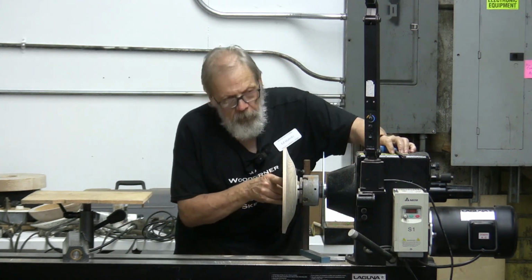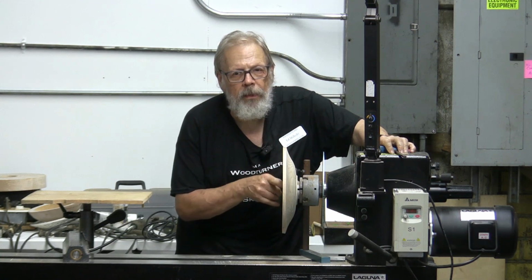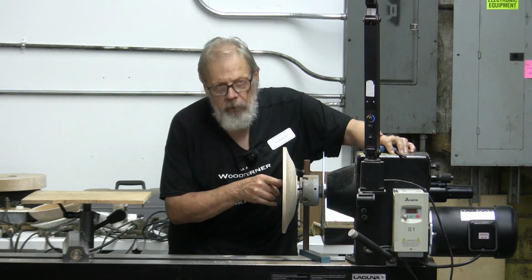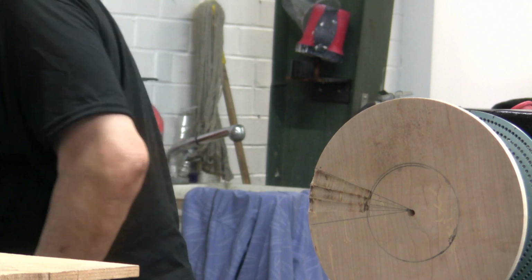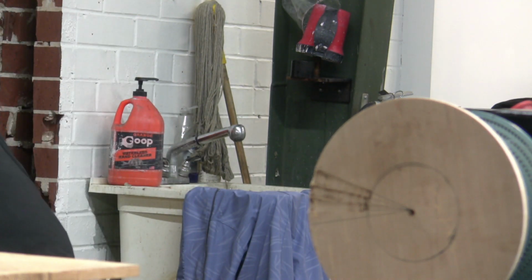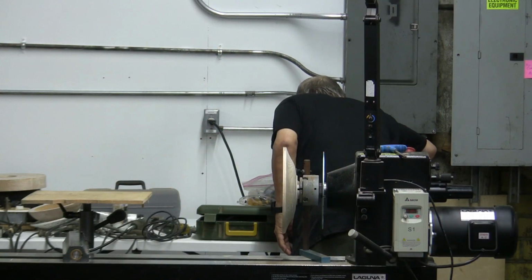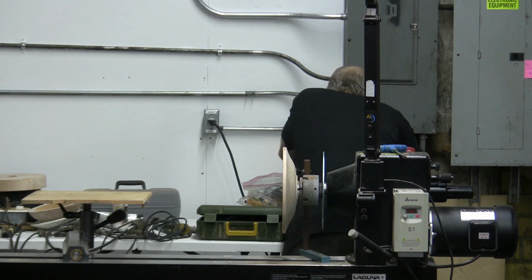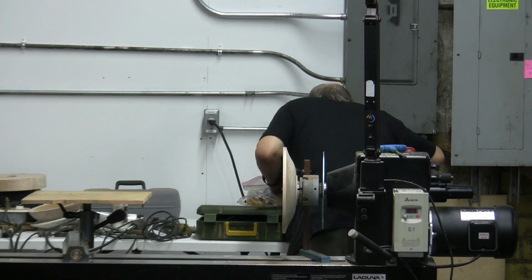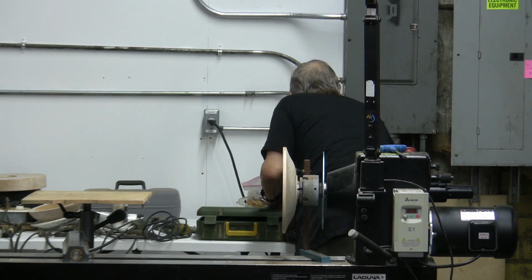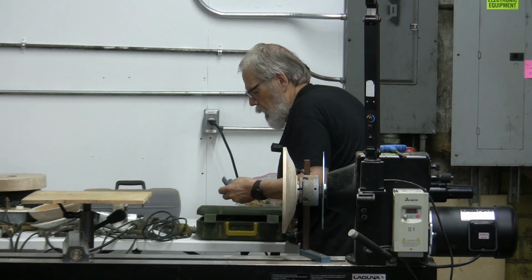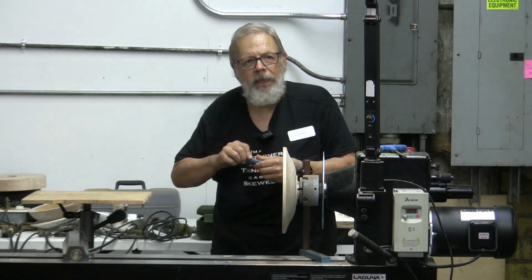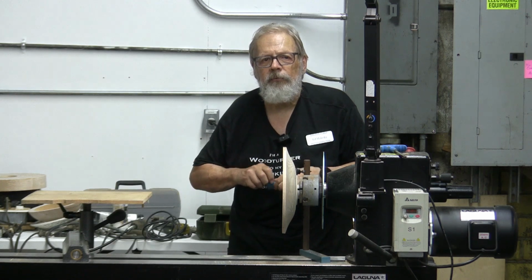So the other thing to pay attention to now, as you can see, you get some burning. You almost always do when you use a burr. So what I do is usually get a dowel about the size of the flute.